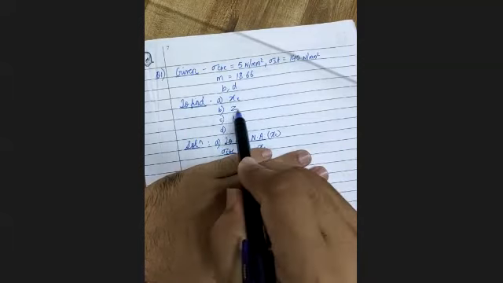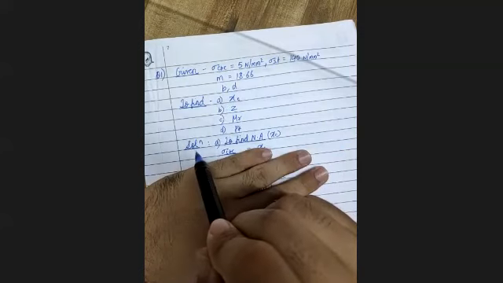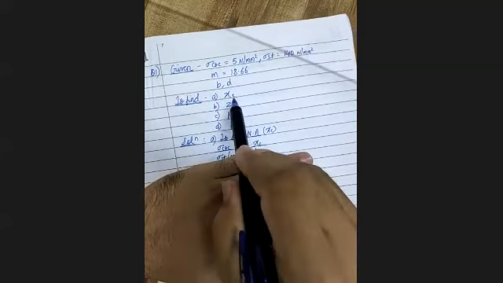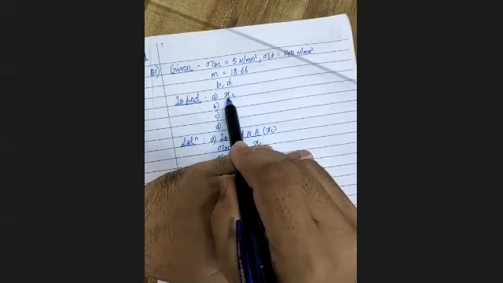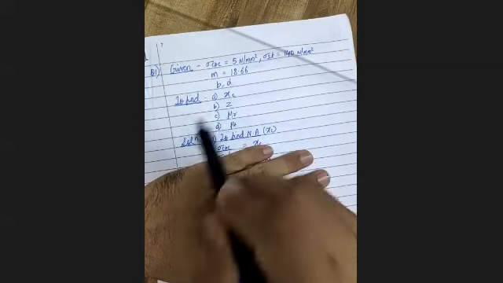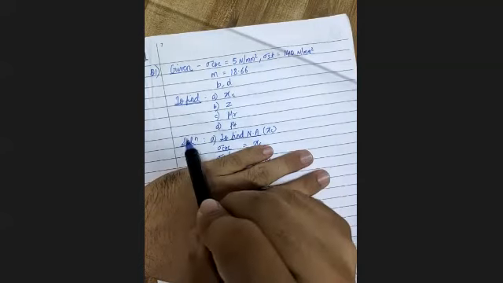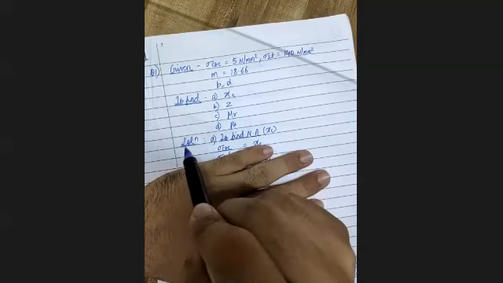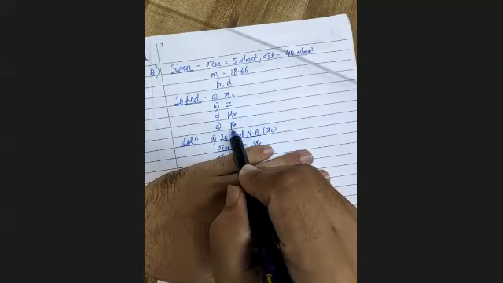So now to find, four parameters are required, correct? First we'll find out the neutral axis, then Z, the lever arm, the third is moment of resistance, and the fourth is percentage of steel, let us say PT.